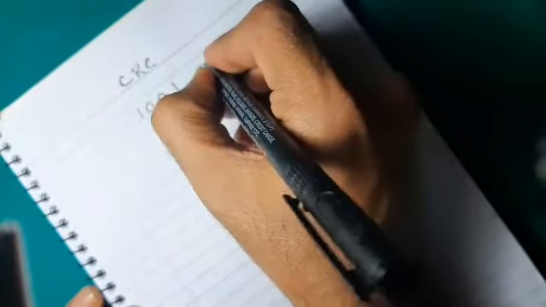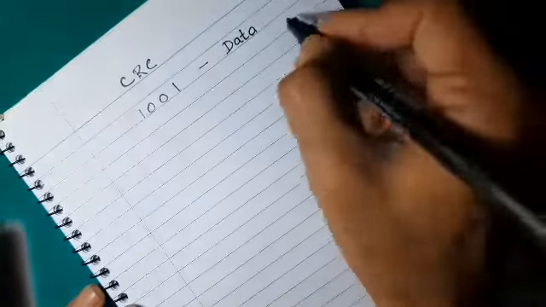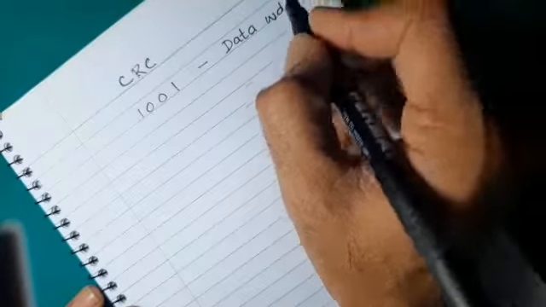First, by taking one example, we will discuss how the CRC code is generated. That process we call the encoding process. So, I will take say 1 0 0 1 as a data word. I am calling it a data word. This is my data word.